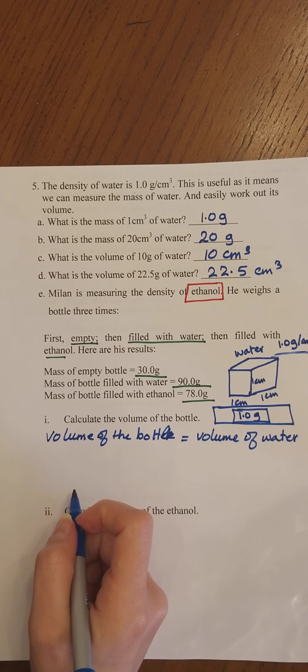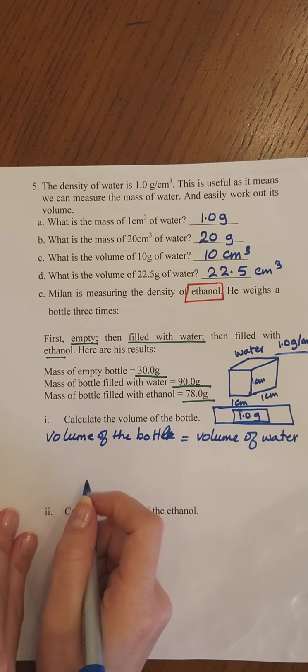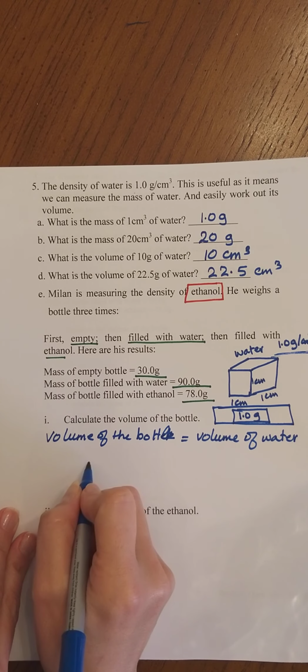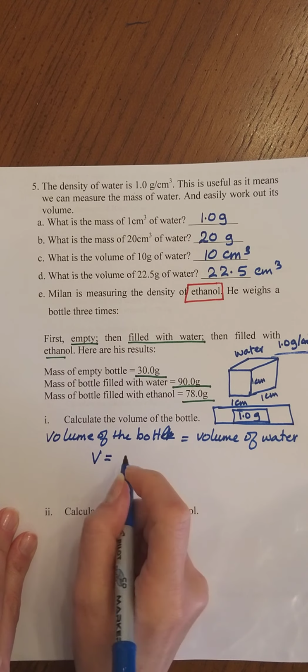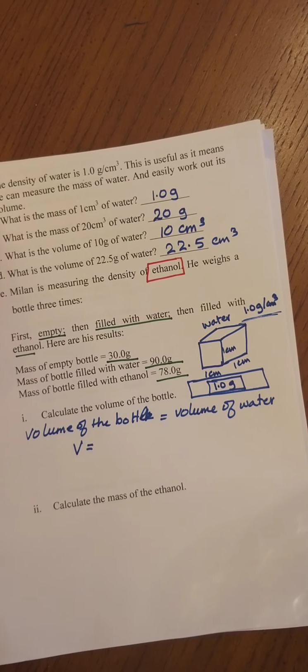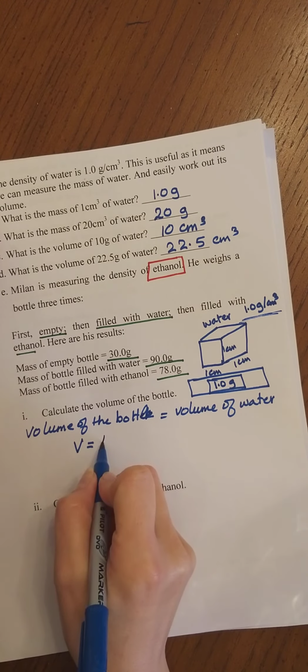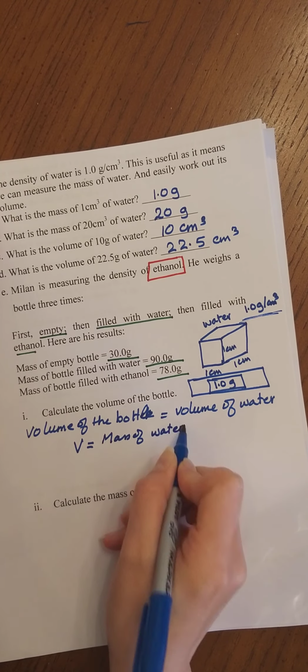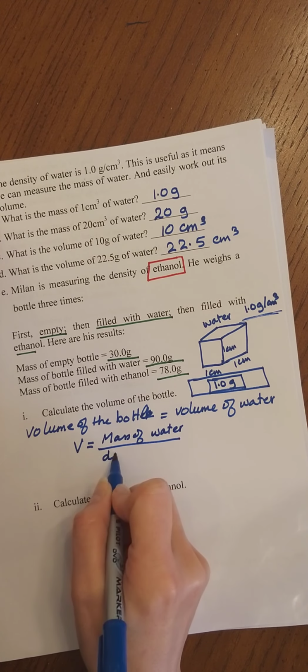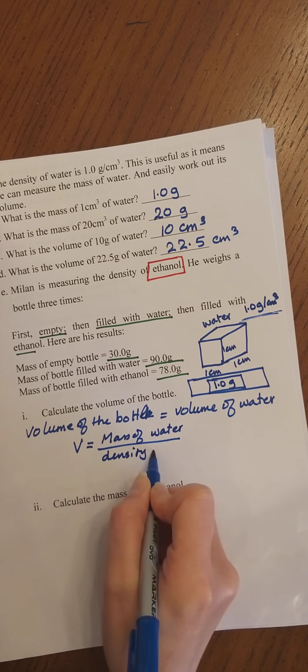The volume of the bottle is volume equals mass of water divided by density of water.